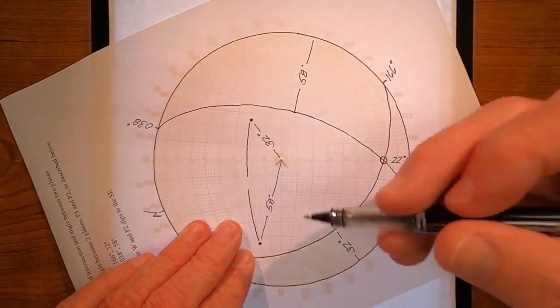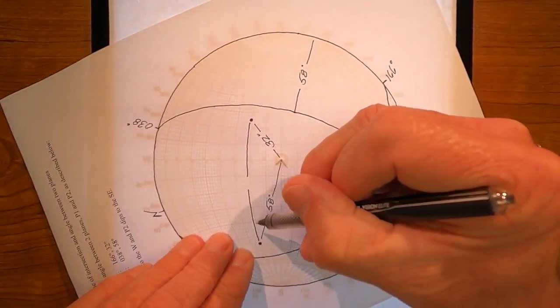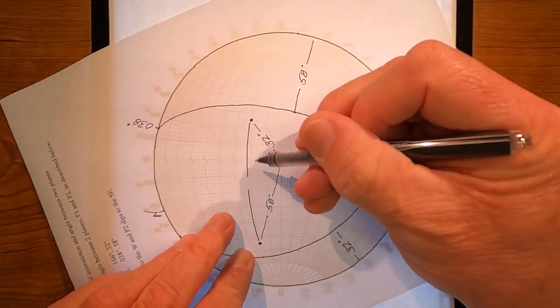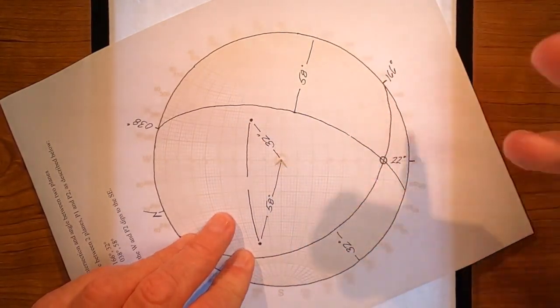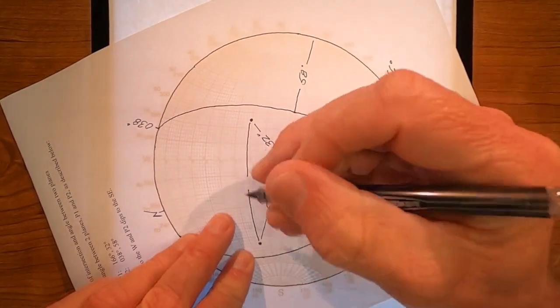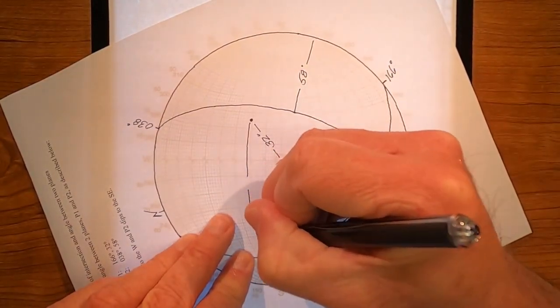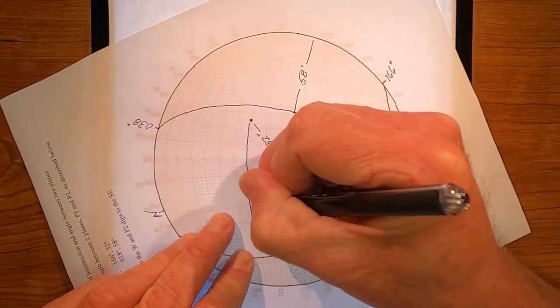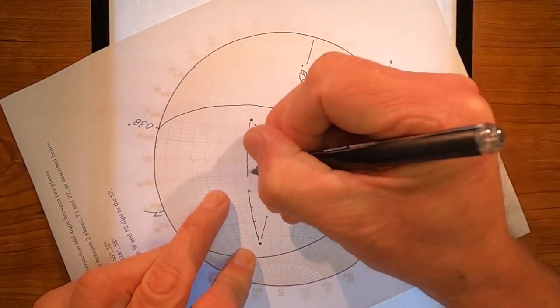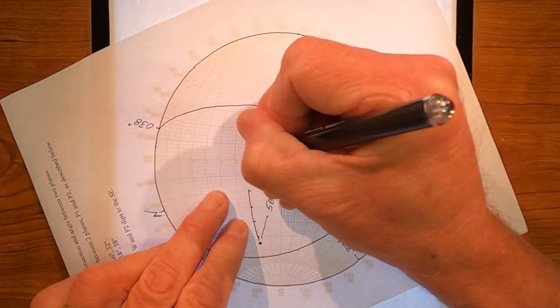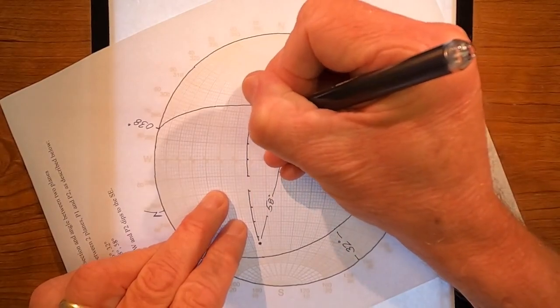I'm in the habit, when I'm doing this kind of thing, I tend to count the 10 degree divisions first, and then sort of account for the extras. I've got 10, 20, 30, 40, 50, 60, 70.